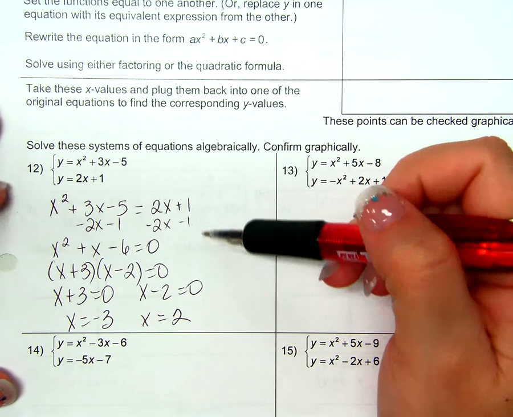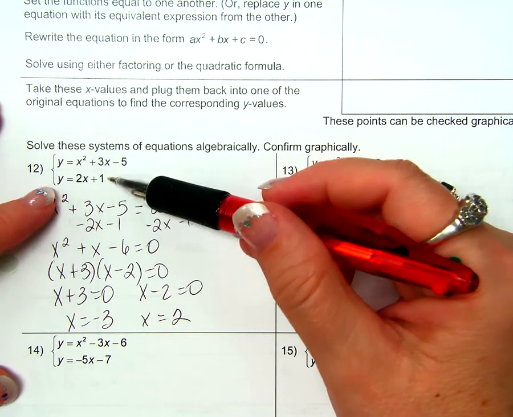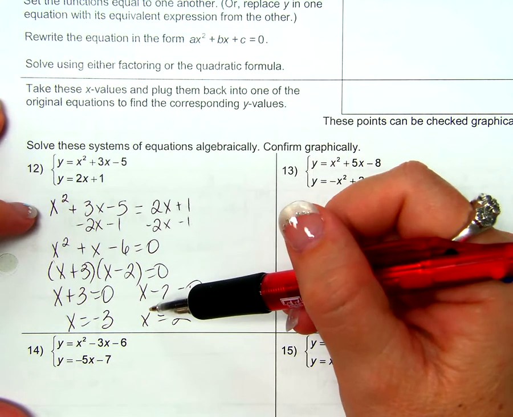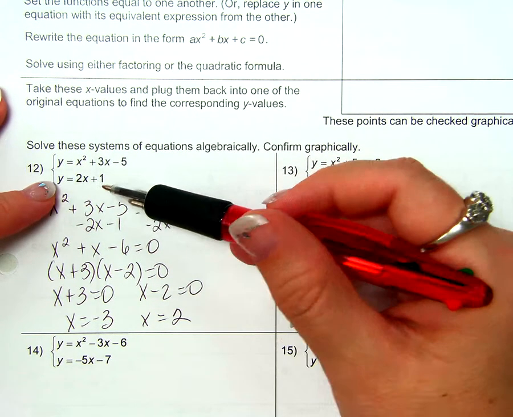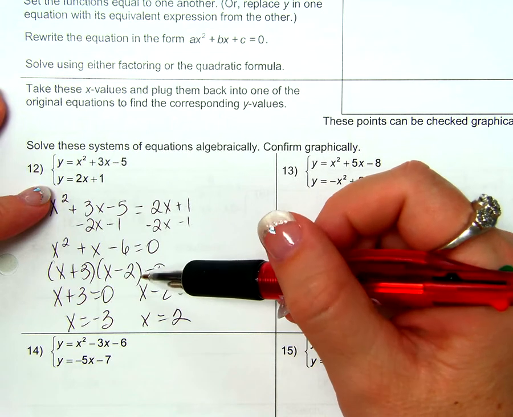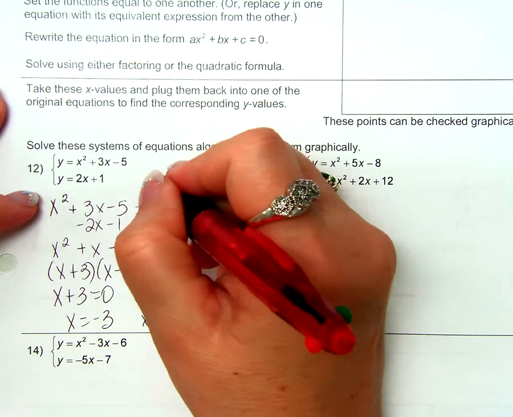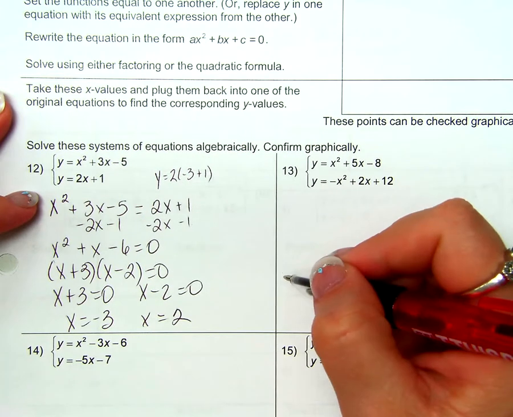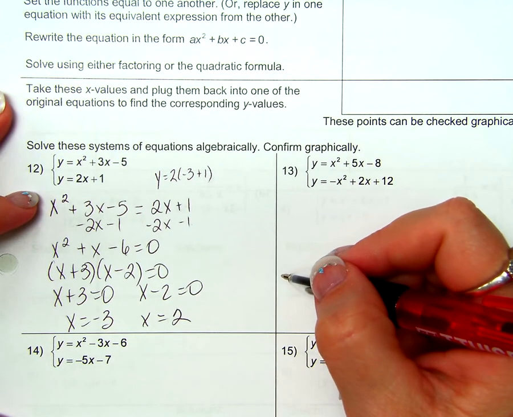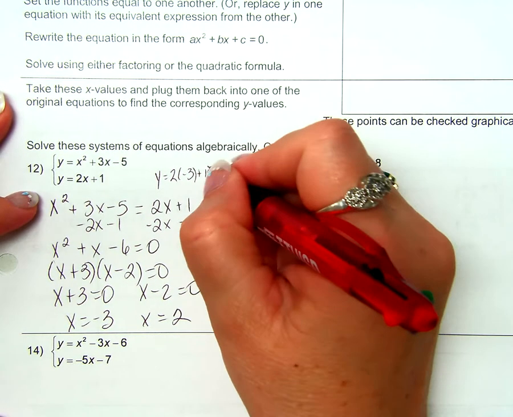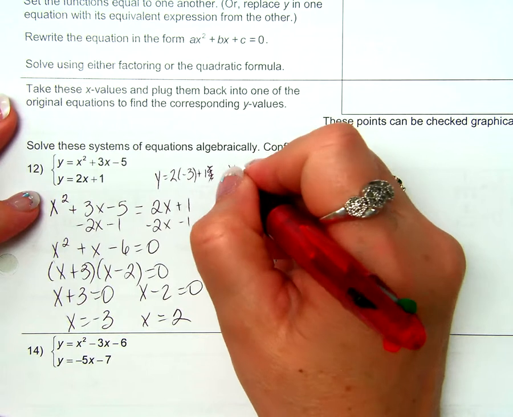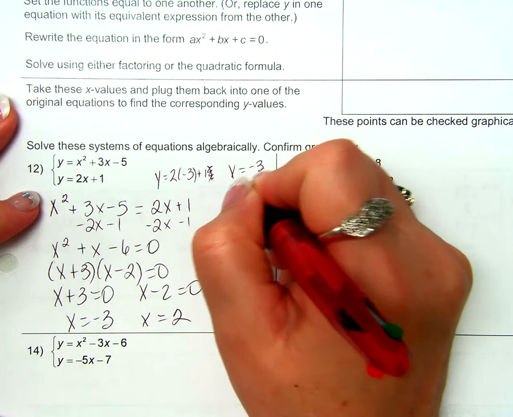I got to go back somewhere where there's x's and y's. So one of those two, right? Which one would you choose? First or second? Probably the second one because it's easier. That's not a bad reason. Okay? If x equals negative 3, y equals 2 times negative 3 plus 1. 2 times negative 3 is negative 6 plus 1? Negative 5. So when x equals negative 3, y equals negative 5.